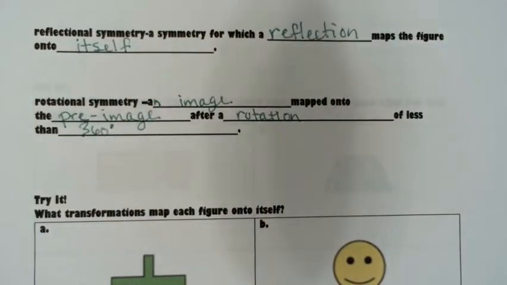Because 360 degrees, we discovered, always works for every shape. If I turn something 360 degrees around its center, it's going to be mapped back onto itself. So the only ones that we really say have rotational symmetry are those that are less than 360 degrees that get there.